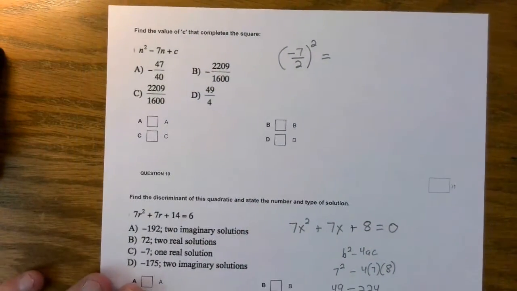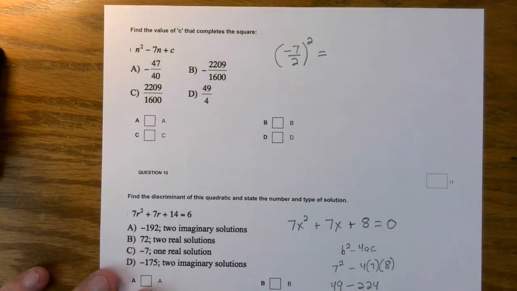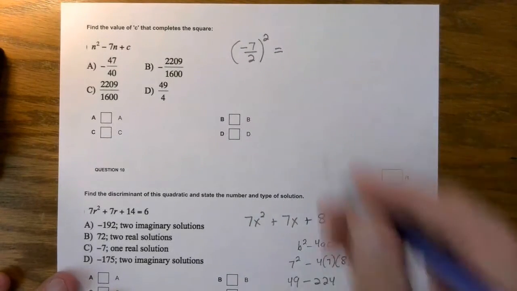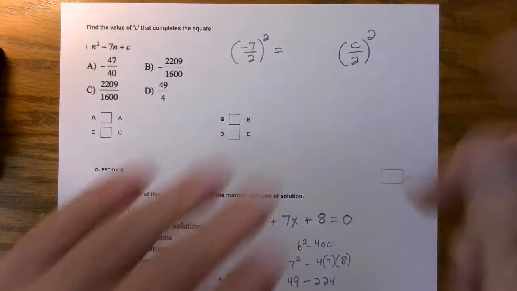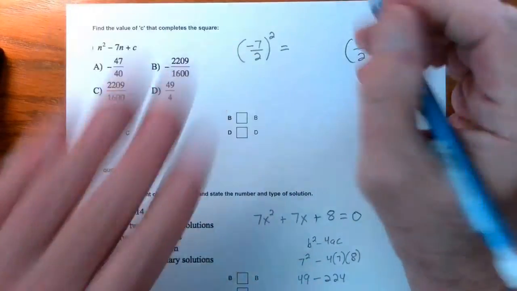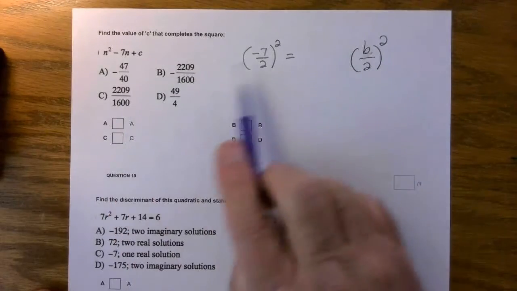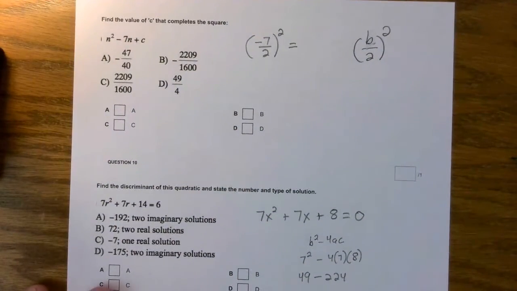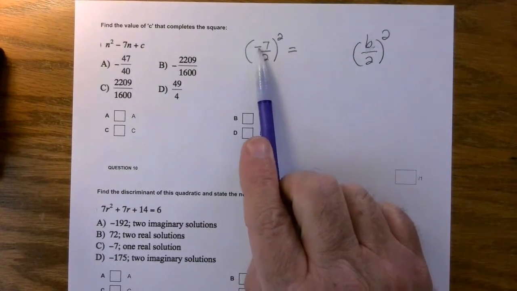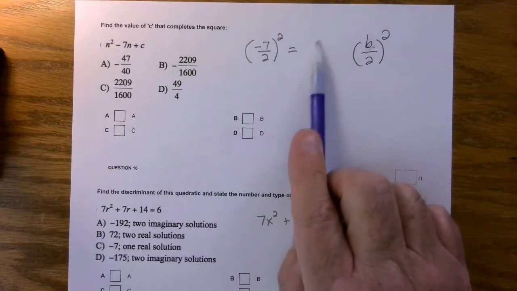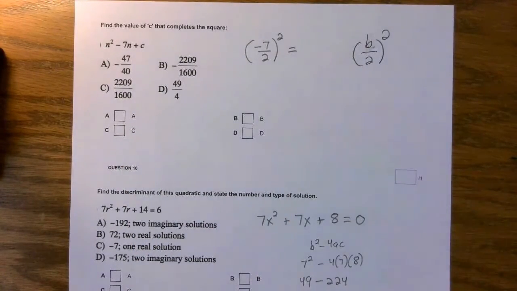All right, I guess this is number 11 right here. Let's find the value of c that completes the square. Remember, you take b divided by 2 and square it. Okay? And the b here is negative 7. Negative 7 divided by 2 squared. You should be able to see what the answer is there. Again, you're squaring the top and the bottom. So negative 7 times negative 7, again, you end up at the positive answer. Always a positive answer. C is always going to be positive when you complete the square.